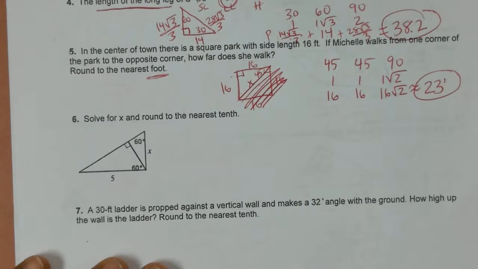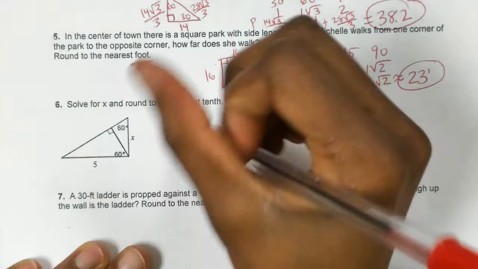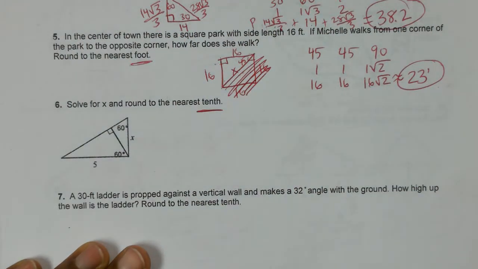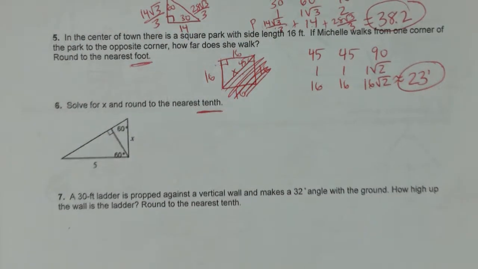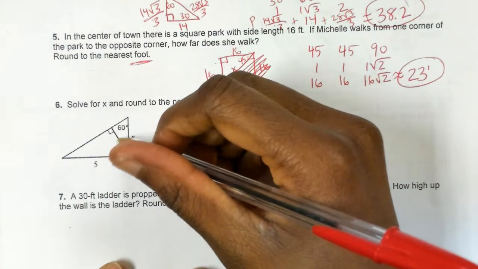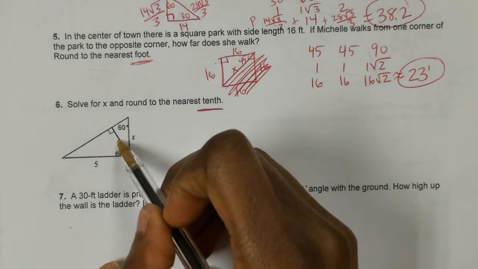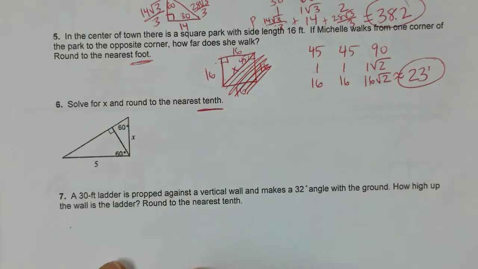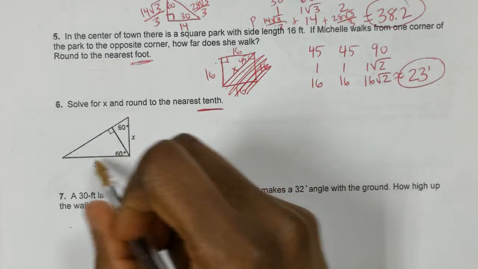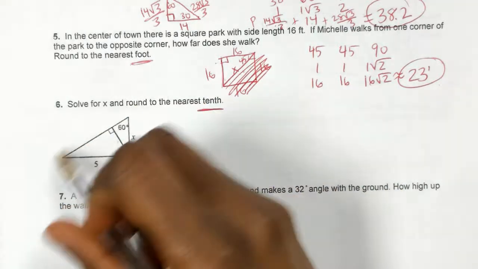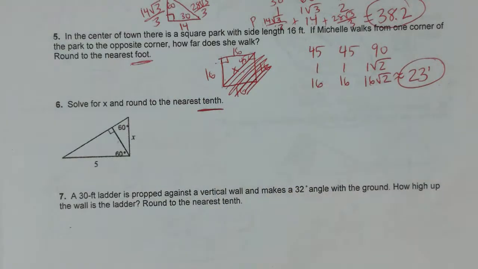All right, number 6, solve for x and round to the nearest tenth. So we want to make sure we're rounding to whatever they ask us to round to. My first thought when I see a triangle within a triangle is a geometric mean problem. If I tried to do the altitude rule, x isn't on the altitude, so I don't really need that part. And even if I was trying to find this, I don't know either one of the pieces I need for the altitude rule. If I try to do the leg rule, I have a leg, but I don't have either one of the other segments I need to find the leg rule. So although this has a triangle within a triangle, I will not use a geometric mean.